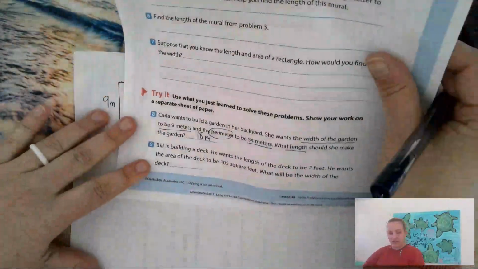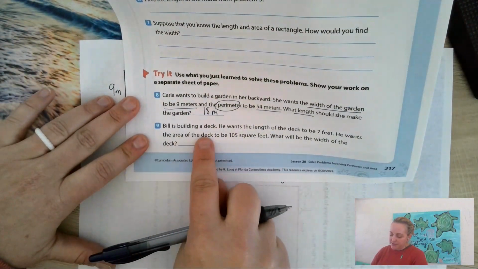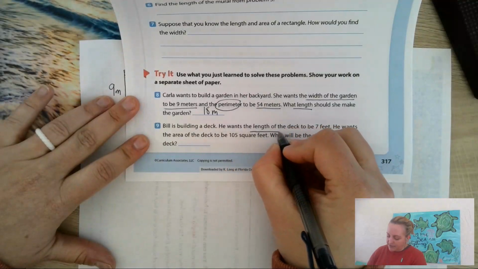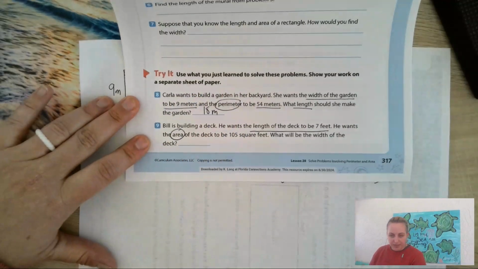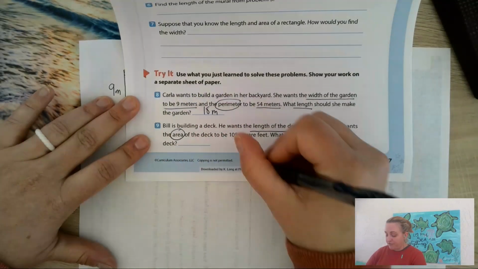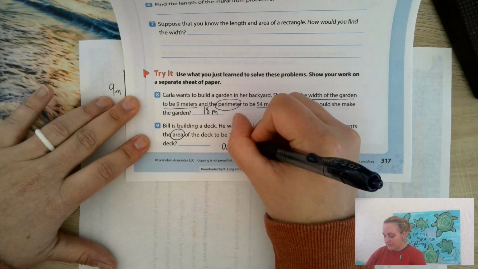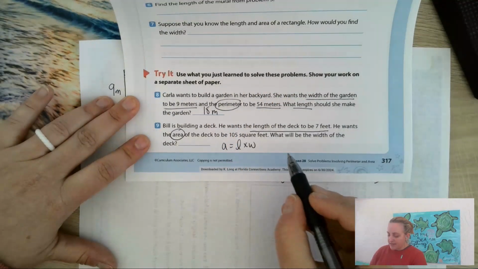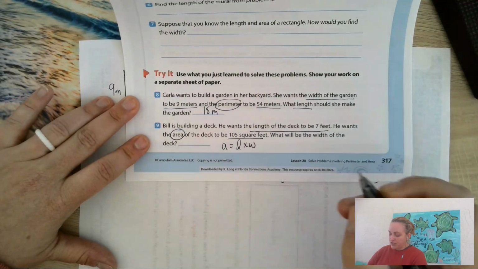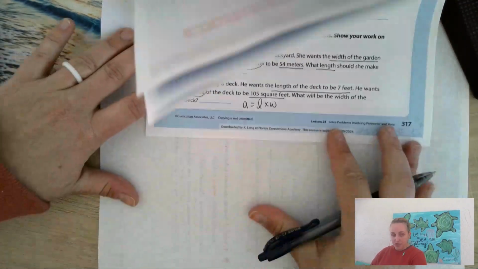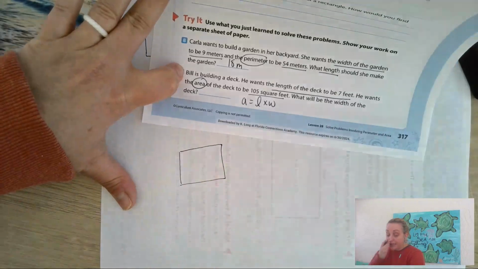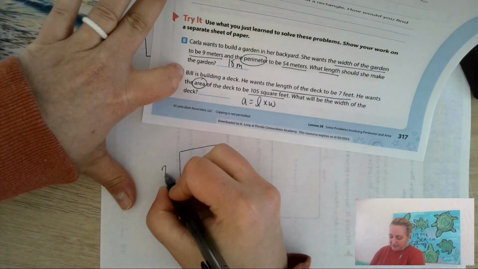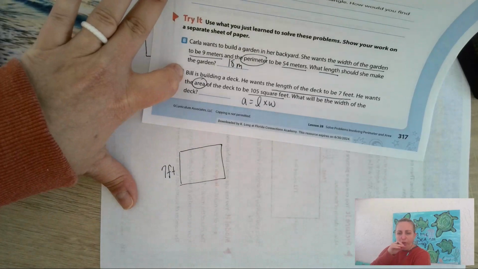All right, let's look at number 9. We're going to use a separate sheet of paper to solve it again. Bill is building a deck. He wants the length of the deck to be 7 feet. He wants the area. So what formula are we using? The area formula, right? To be 105 feet. So I know when I draw my picture, right, it's a rectangle. He wants the length to be 7 feet. We have to figure out the width.